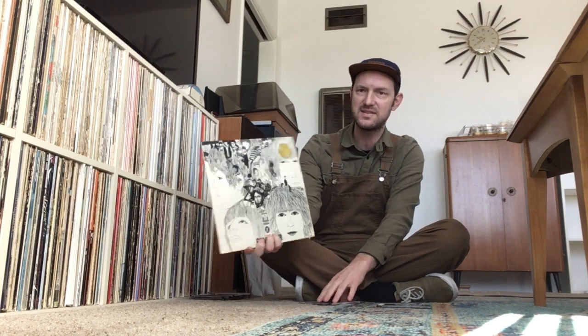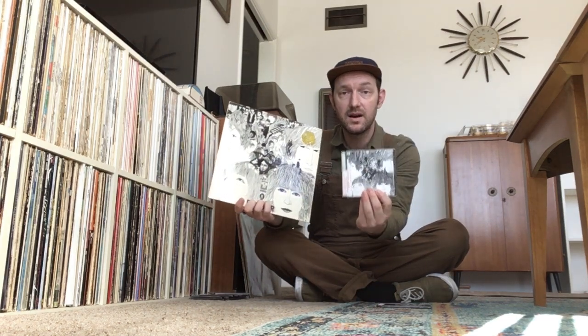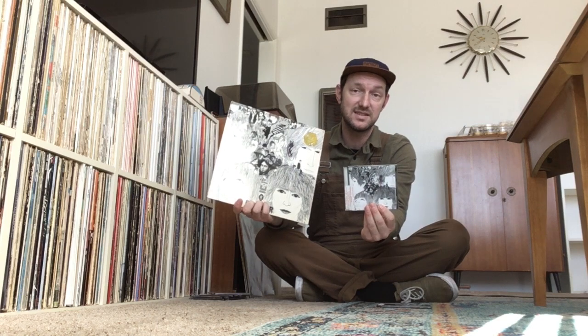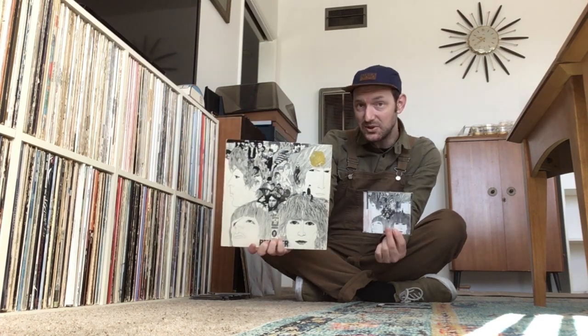I talk about this all the time. This is, I think, a 1969 stereo German pressing of Revolver. This is the same Revolver, a needle drop of it, 1969 German stereo Revolver. And I've compared these two, and they are so different.